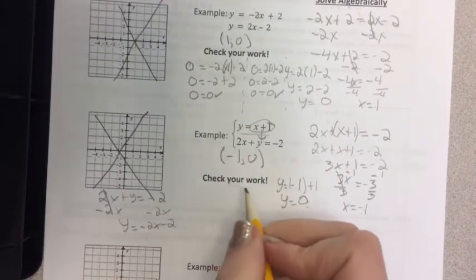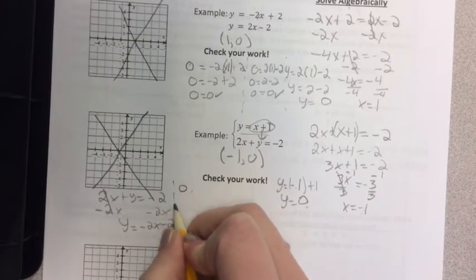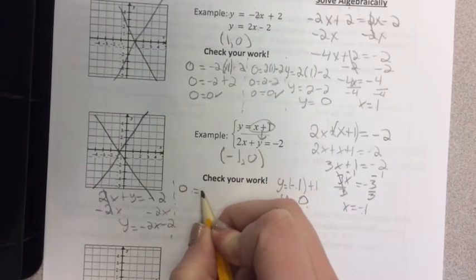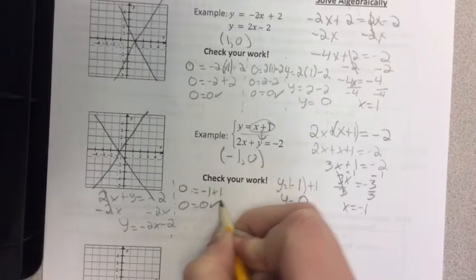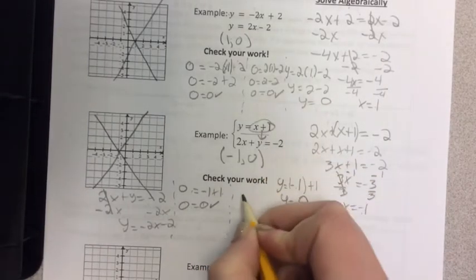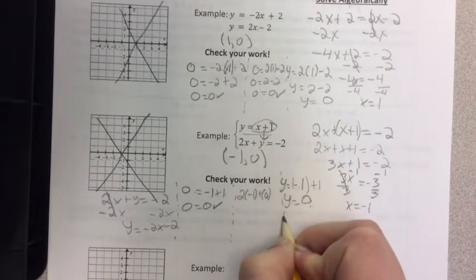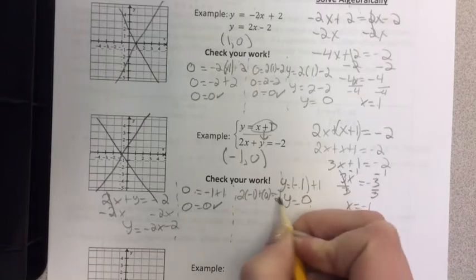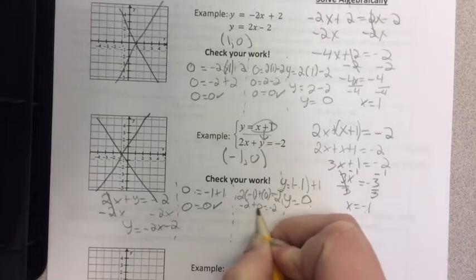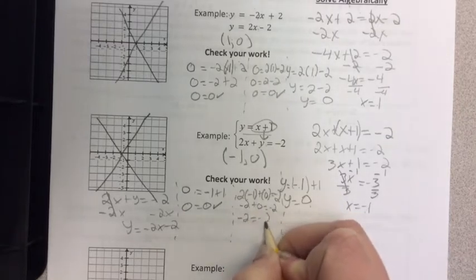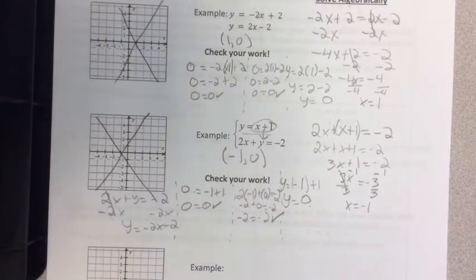So now we need to just check our work, make sure we did it correctly. So I'm going to plug in the values for x and y. Okay, -1 plus 1 gives me 0. 0 does equal 0. Let's check the second one. So I get -2 plus 0 equals -2. -2 plus 0 is -2. -2 does equal -2. So that means my answer is correct.